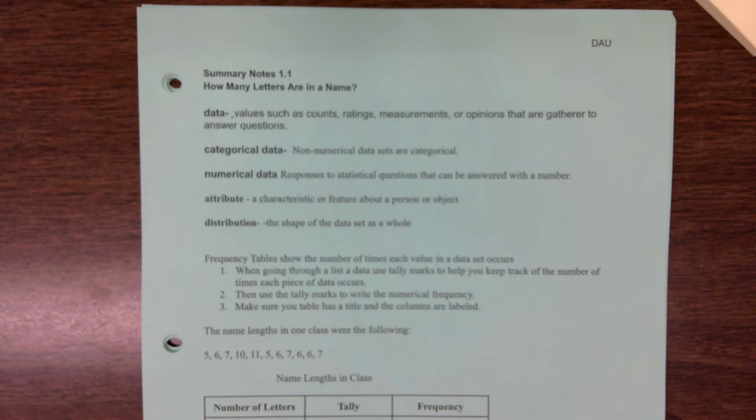Now, there's two types of data. There's categorical data and numerical data. Categorical data is non-numerical data. So in other words, if I ask, what is your favorite ice cream? What is your favorite color? You're going to give me a word.